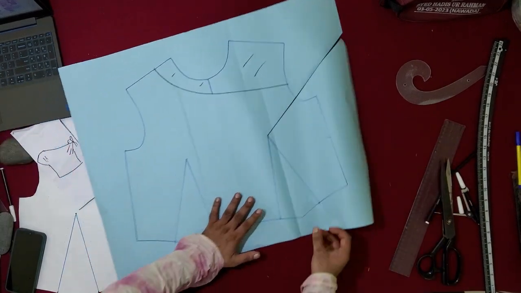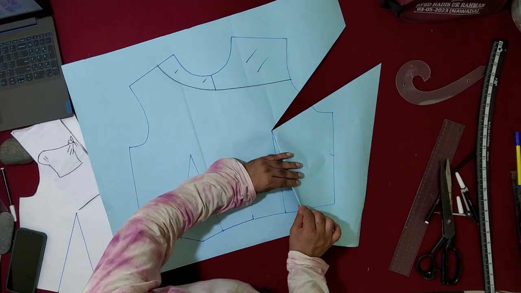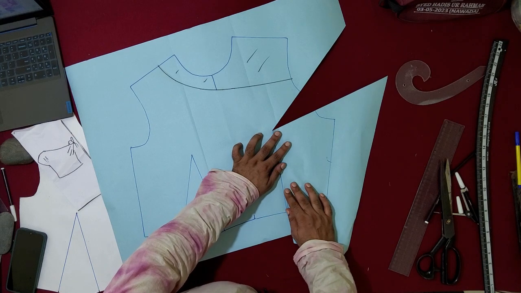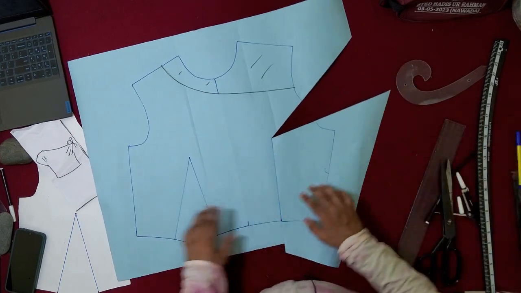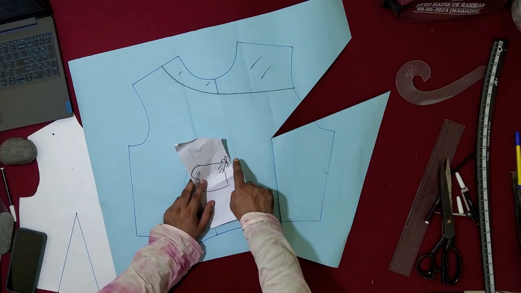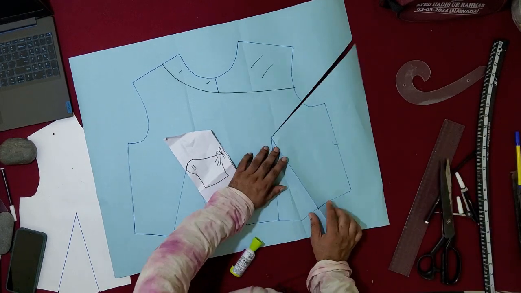Okay, and now we are going to close this dart. Okay, so we can see we have an opening over here, and this opening is going to serve as the knot. So watch the video till end and you will understand.